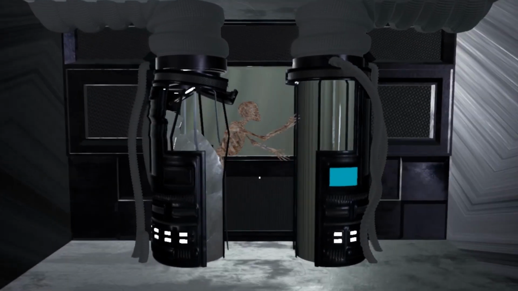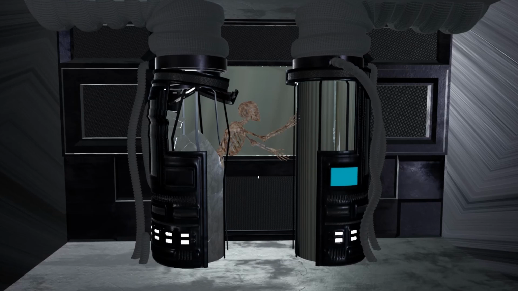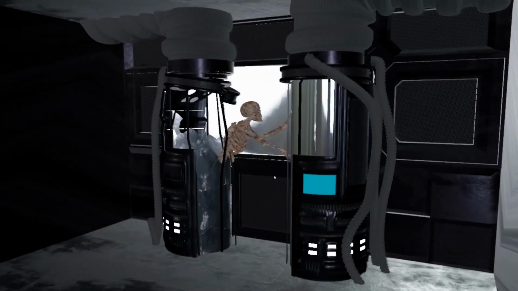Now back to the inside, I had to add my dead character. I took a random skeleton model off the internet, and I didn't know what skeletons would look like in space, so I gave him a texture of rust. Makes no sense, but I think it looks great.